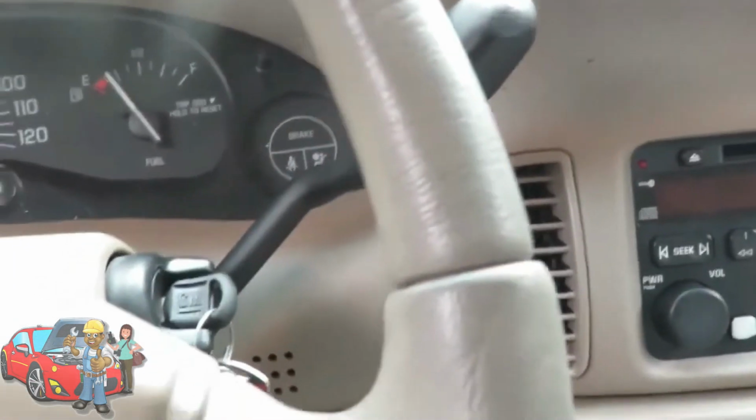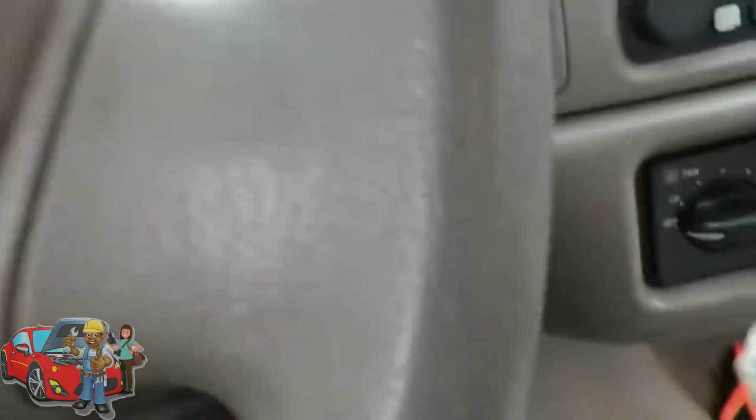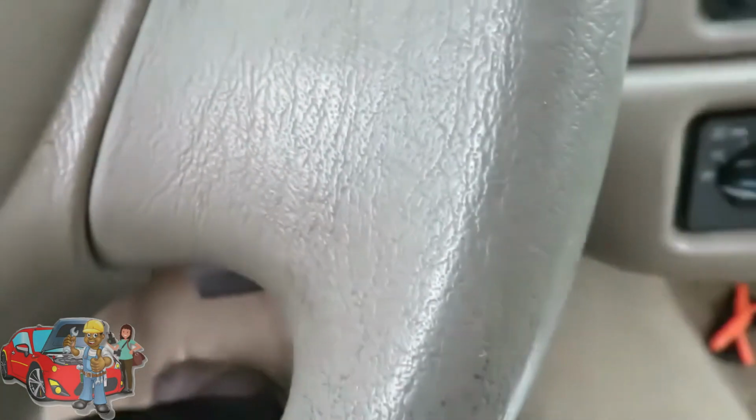All right, that is one beautiful job. All right, let's unhook our computer. Shut the vehicle off.